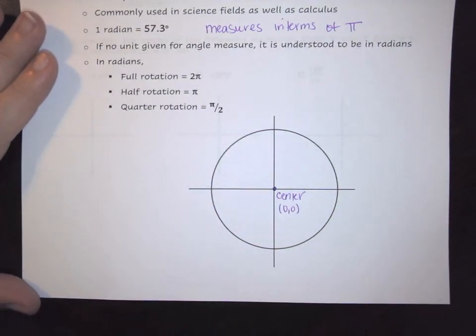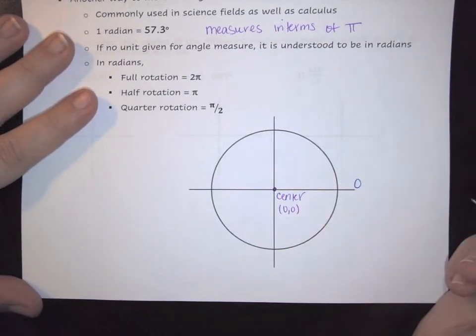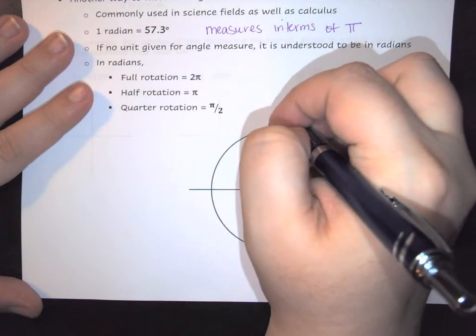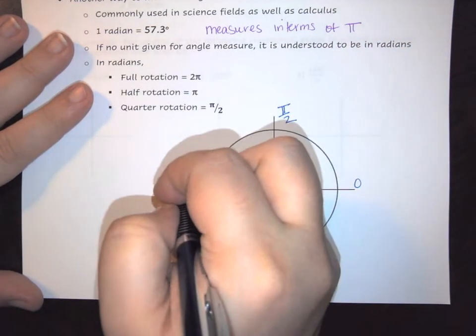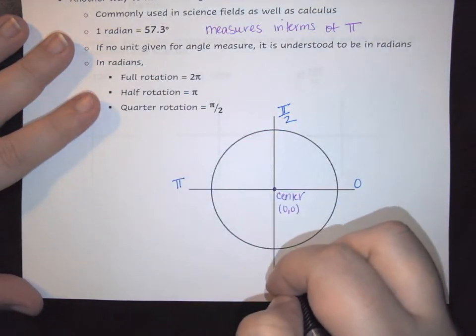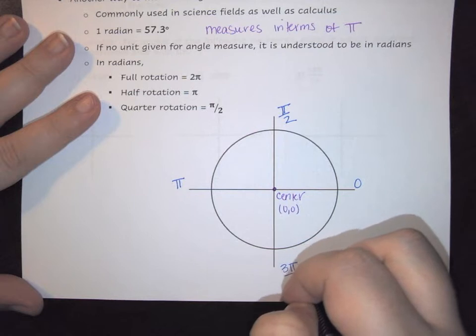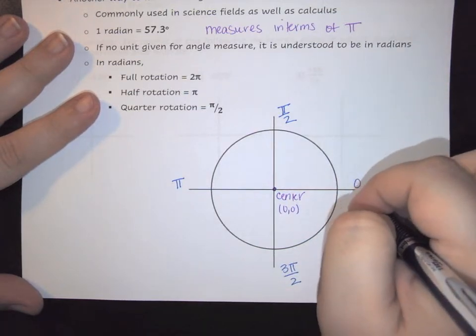First would be in terms of pi measures. So we would start still at 0. 90 degrees is going to be pi over 2. 180 is pi. 270 is going to be 3 pi over 2. And then a full rotation is going to be 2 pi.